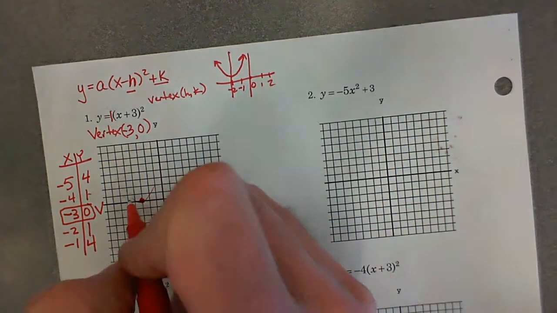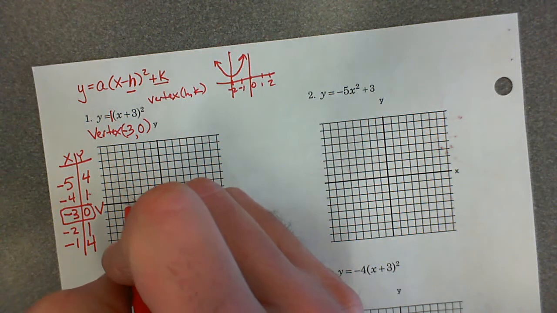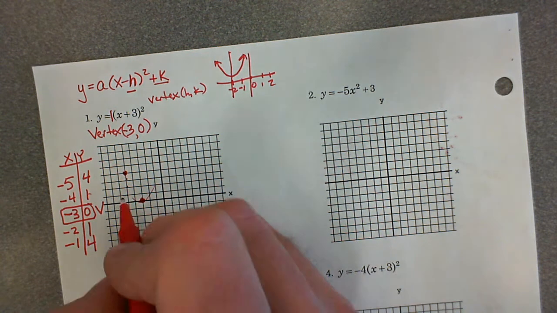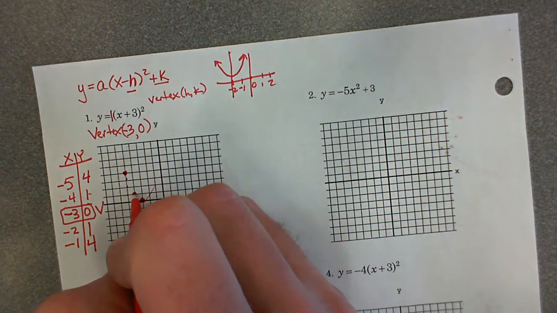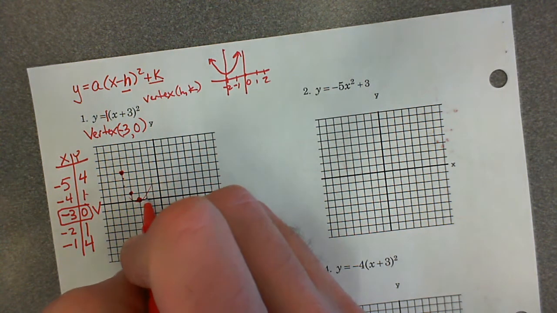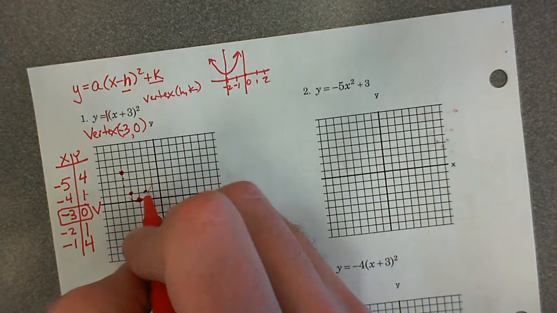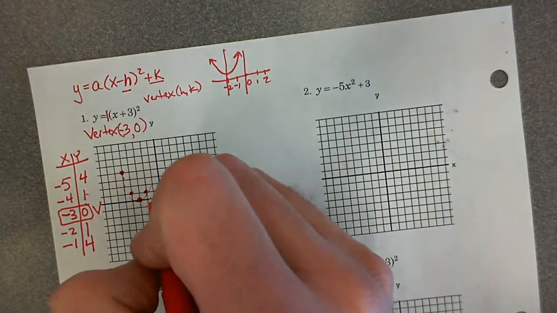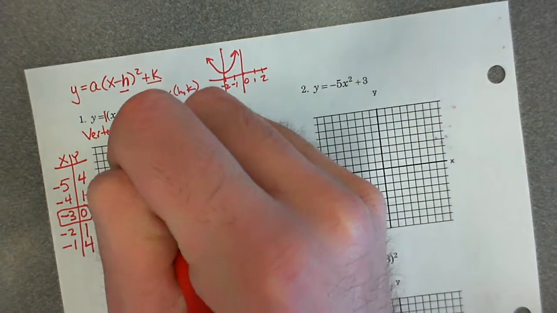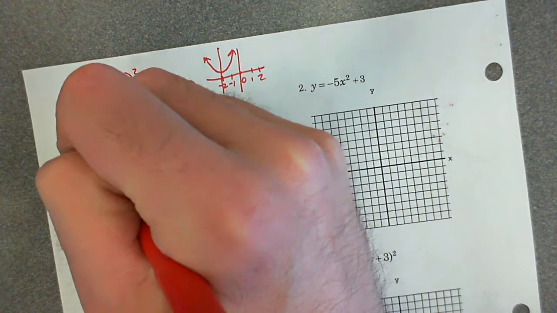So now we're just ready to plot. So at -5, we're at +4. 1, 2, 3, 4. At -4, we're at +1. And then because of symmetry, we know when we get to -2, that's got to be on the other side. And -1, that's got to be at the same level there. So here's our parabola.